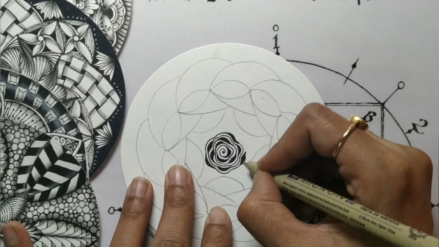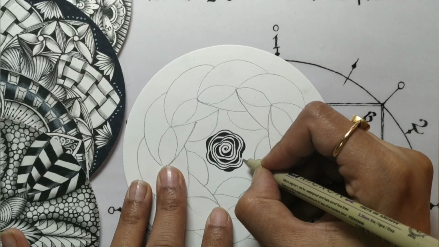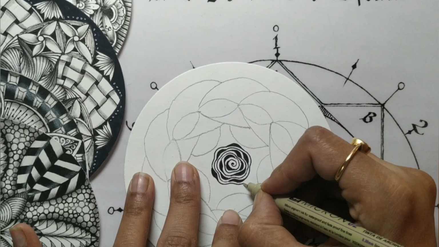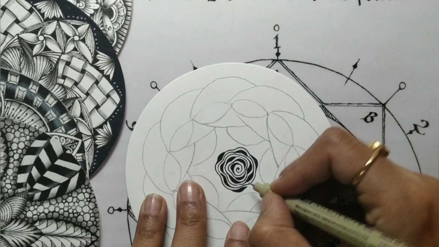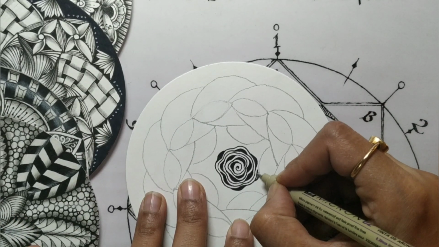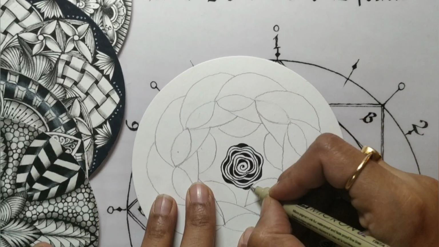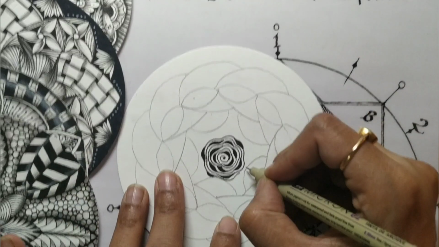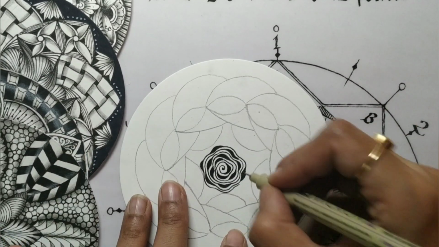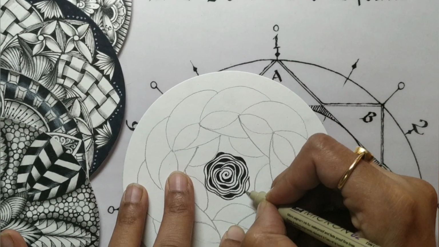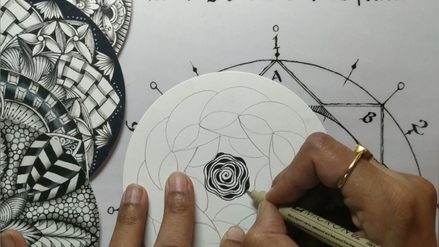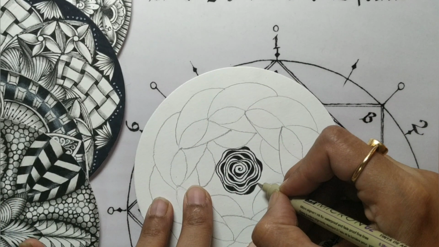So these are bold inked spaces. You can call it humps, you can call it bumps, whatever you want to call it, but they are bold inks which add a lot to the look of the tangle, and the rest of it is only auras. Again, a tangle which emphasizes the importance of auraing in Zentangle.